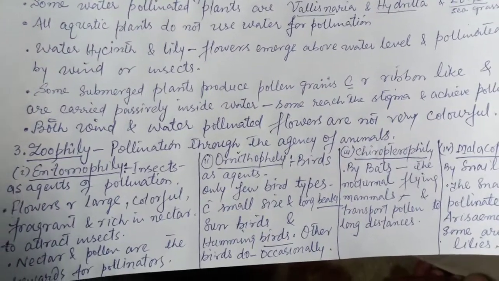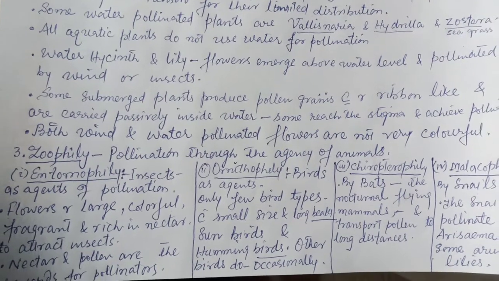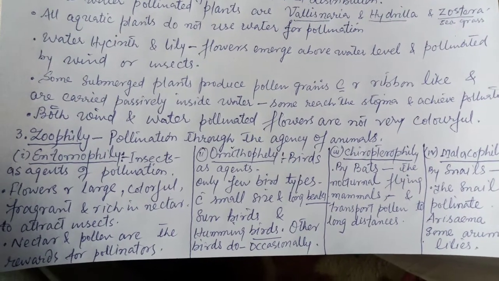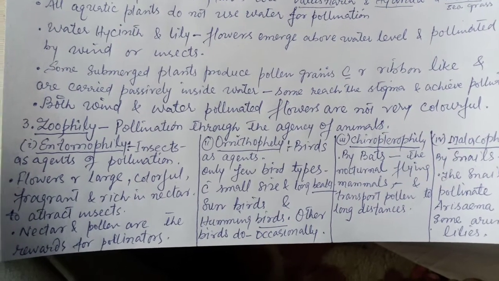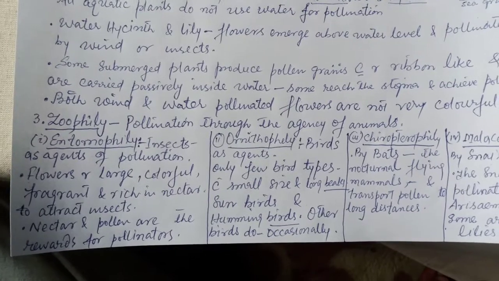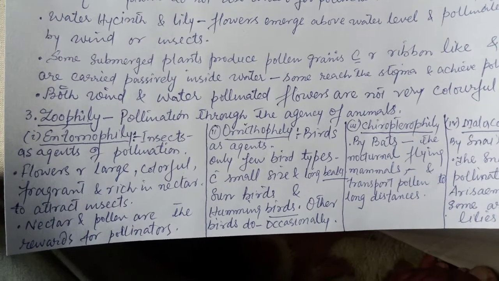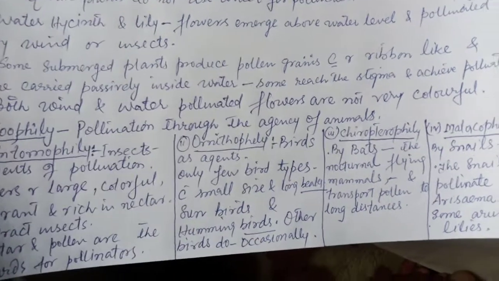Now, the zoophily, that is pollination through the agency of animals. It is further categorized into number one, entomophily, that is where insects act as the agents of pollination. And here the flowers are large, colorful, fragrant, and rich in nectar and attract insects. Nectar and pollen are the rewards for pollinators.